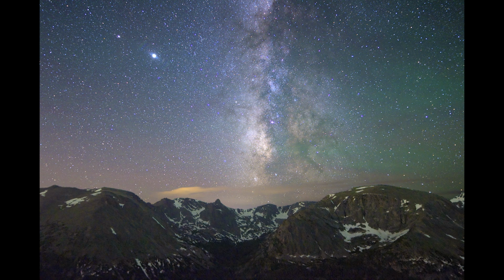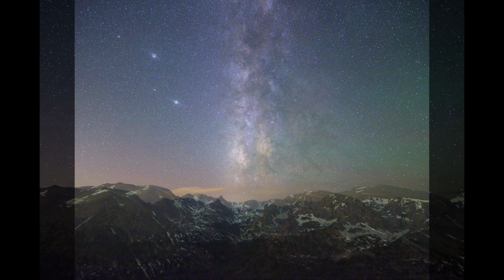I do have some interesting photos at 28 millimeters, which was the long end of the range of my old Tokina. This photo of the Milky Way taken from Forest Canyon Overlook in Rocky Mountain National Park, again, has a much more dramatic perspective, in my opinion, than the 16 millimeter taken at basically the same time that night.